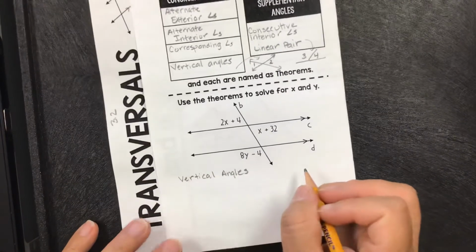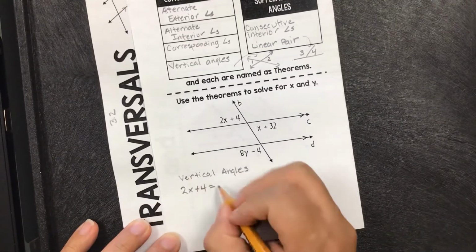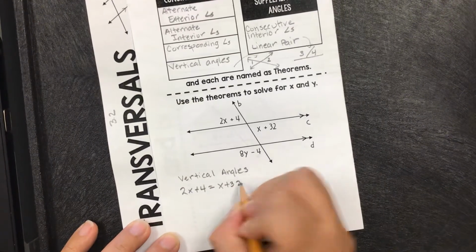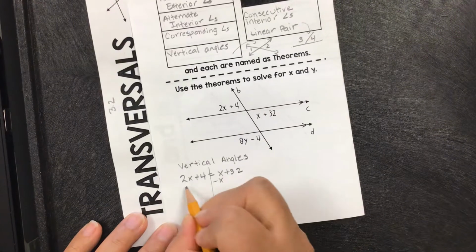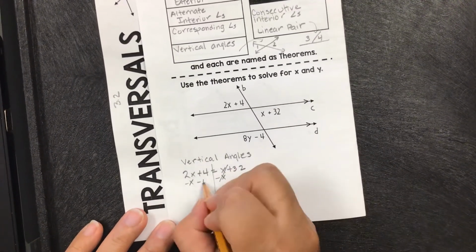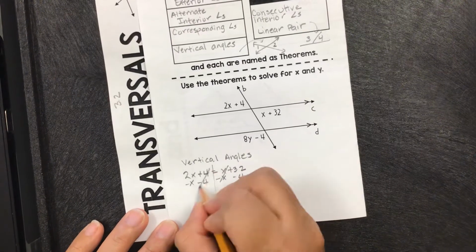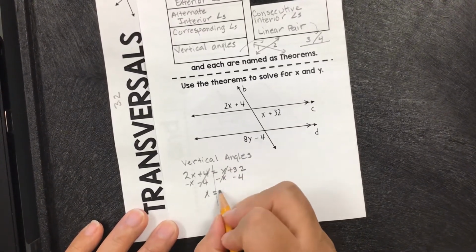And because they're vertical angles, 2x plus 4 is equal to x plus 32. You have to solve for x. So I draw the line, I subtract x from both sides. I subtract 4 from both sides. 1x, or just x, is equal to 28.